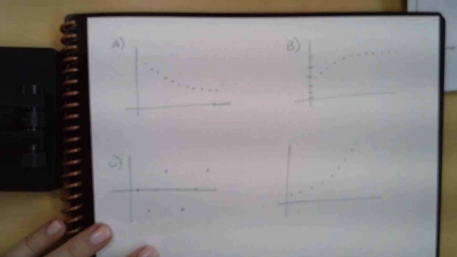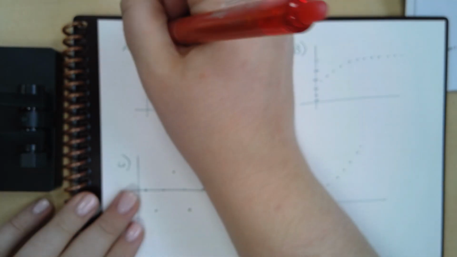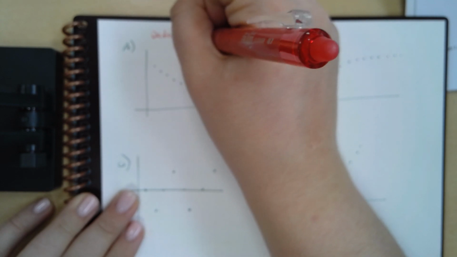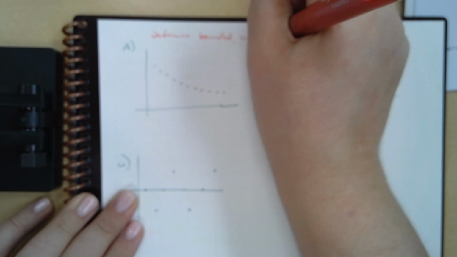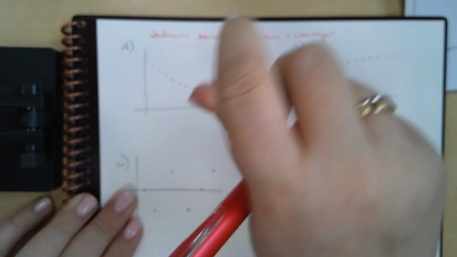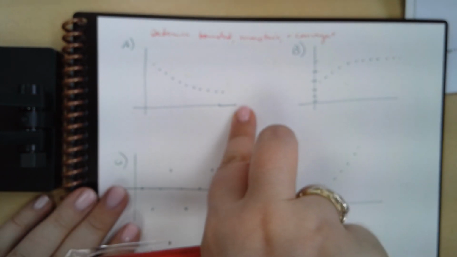Okay, so here we're given this. What's happening here? We want to determine if this is bounded, monotonic, and convergent, right? So is this bounded?